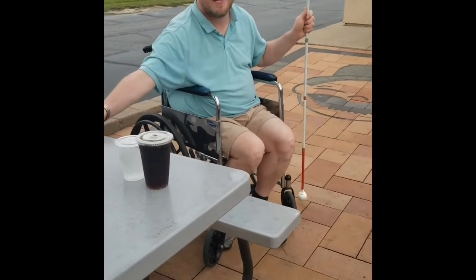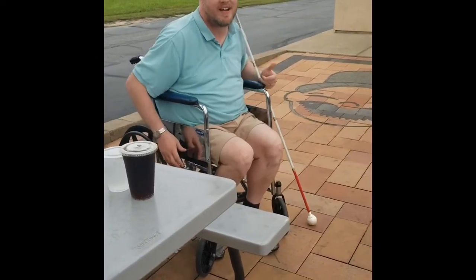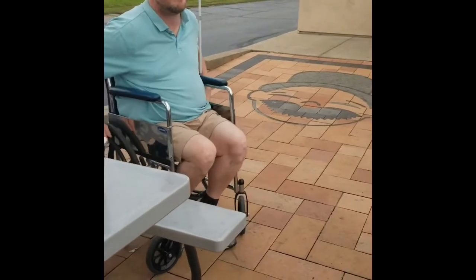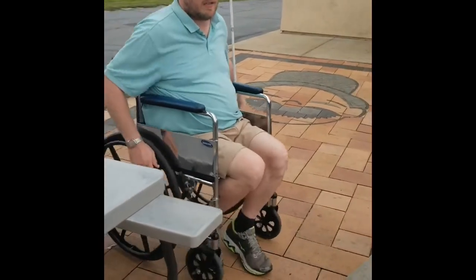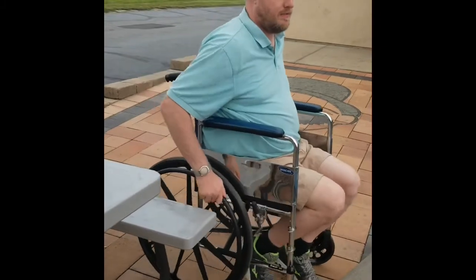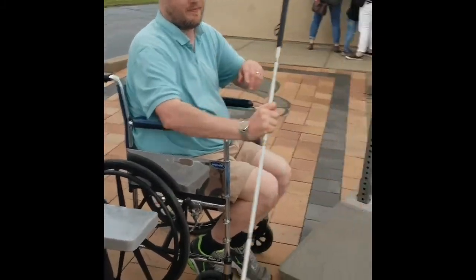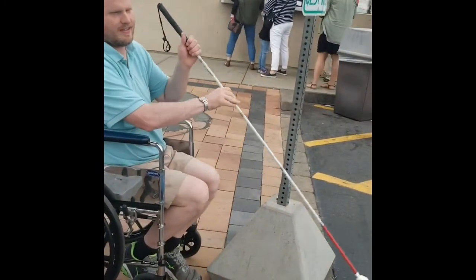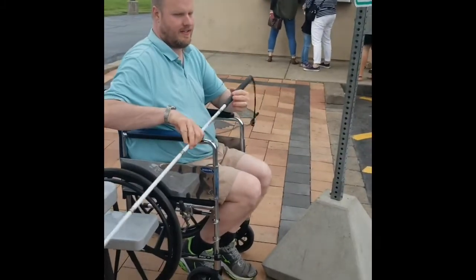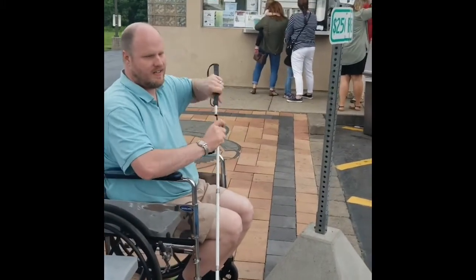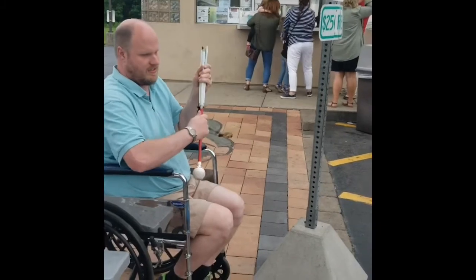True enough. My legs' ability to support my free sitting weight is probably limited. That's probably wise. Watch out for that sign there, which may or may not be at head level.